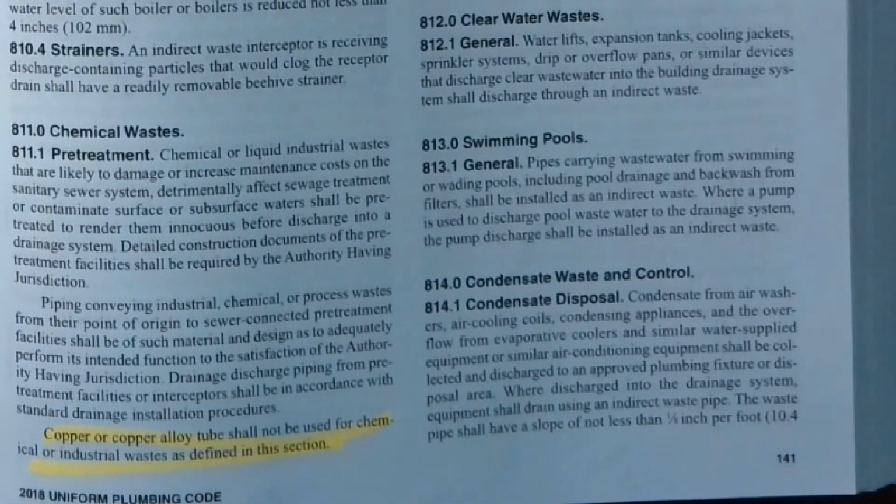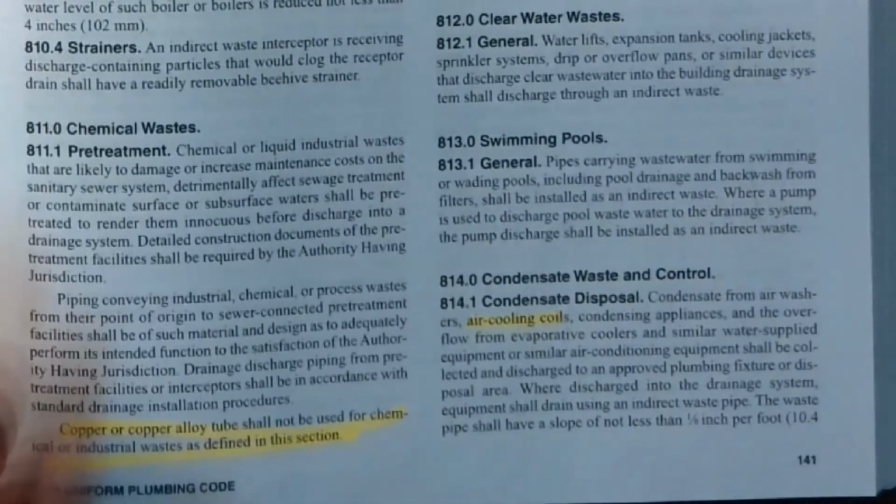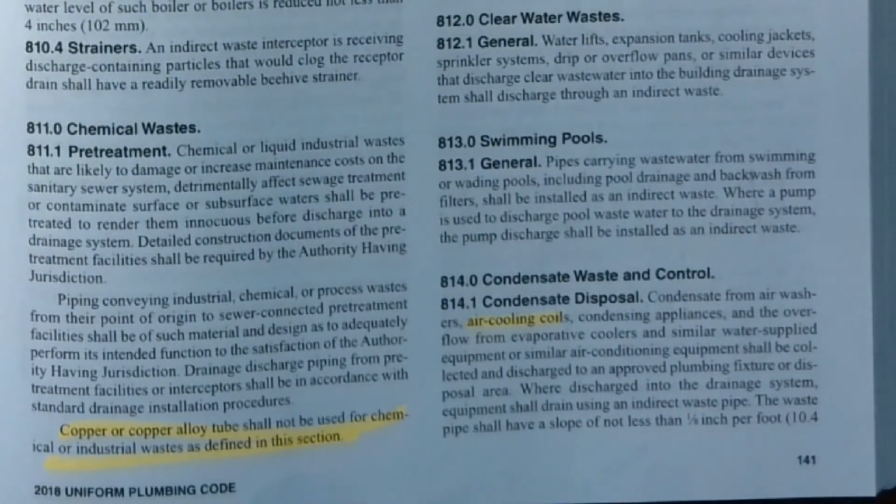Condensate waste and control. Now we're getting into something related to refrigeration.